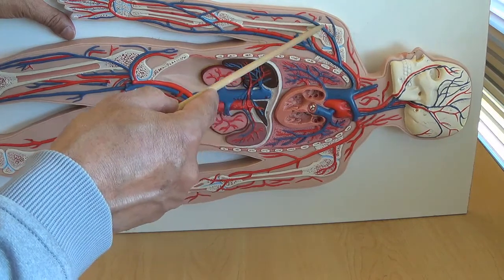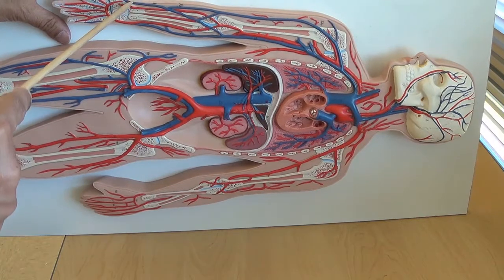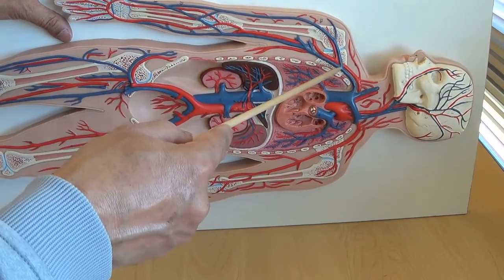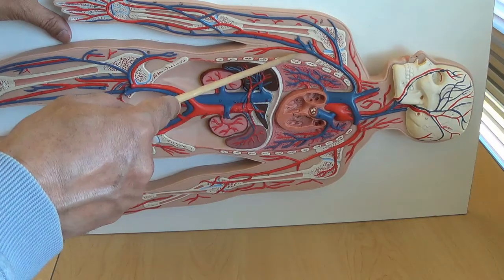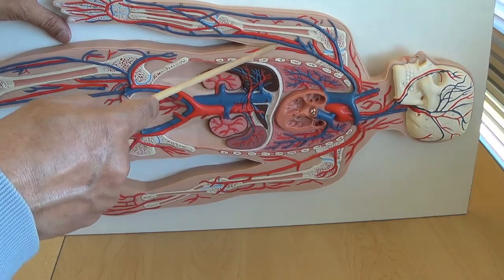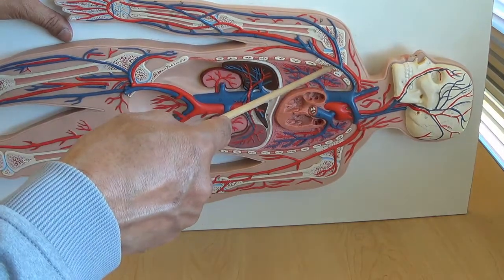This is called the cephalic vein. Cephalic vein. Okay, and also from axillary, this another superficial long vein arises.